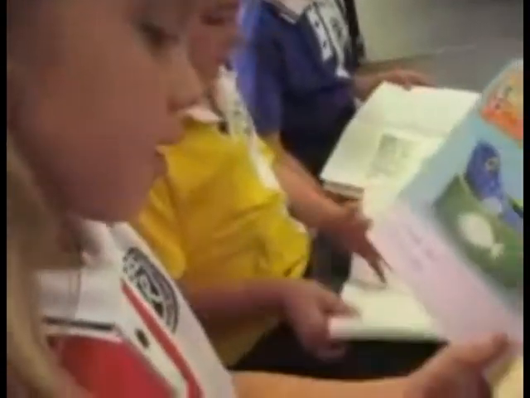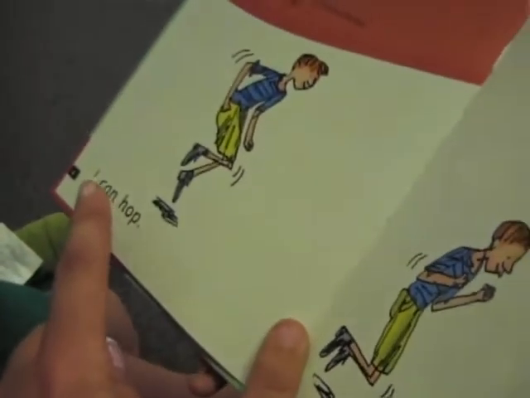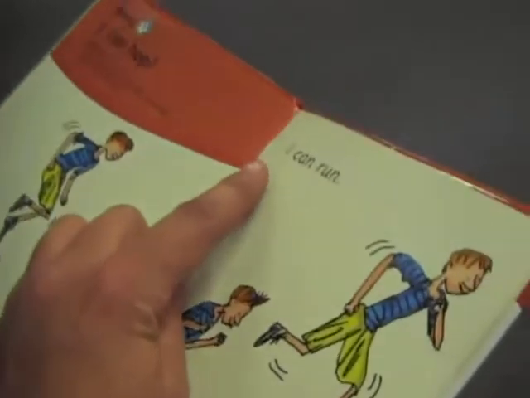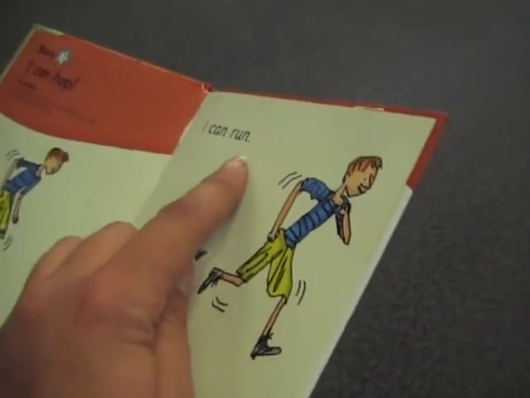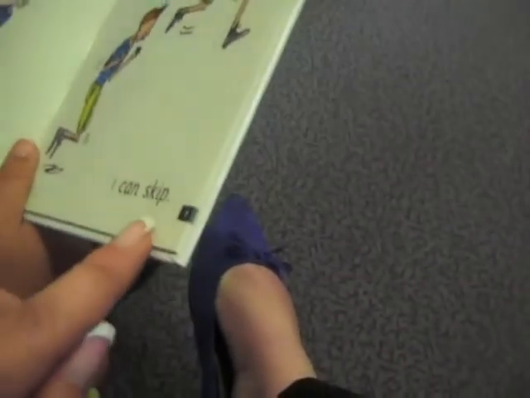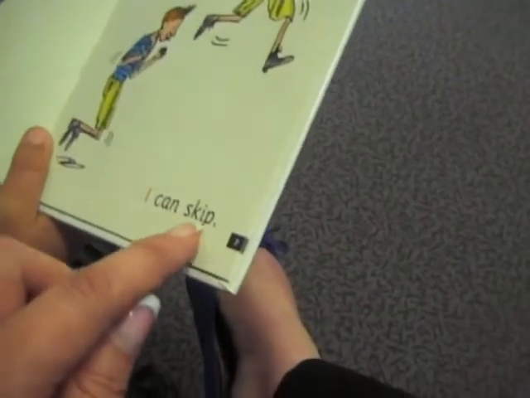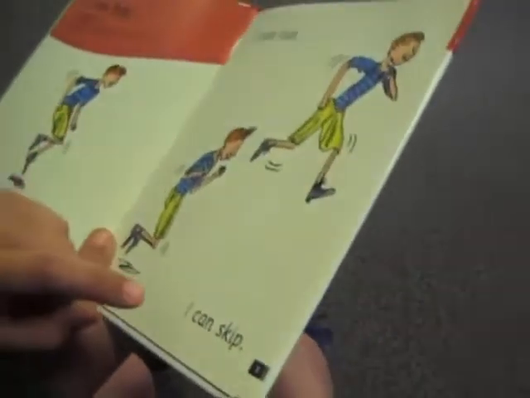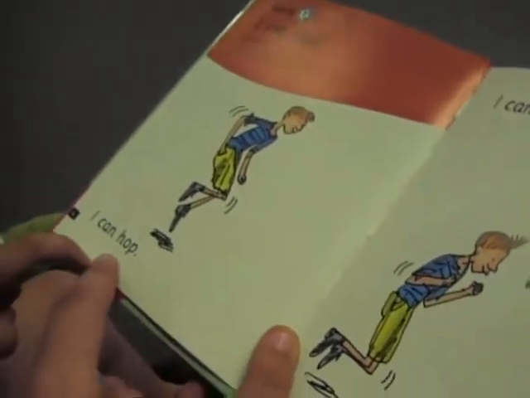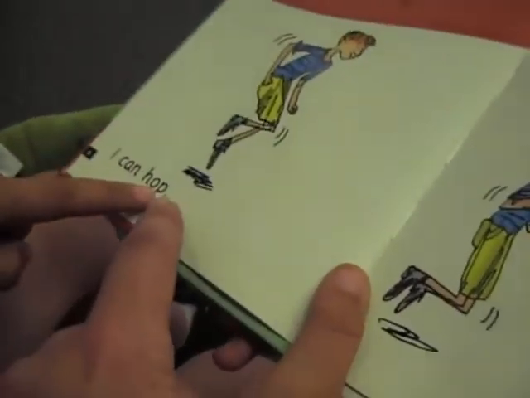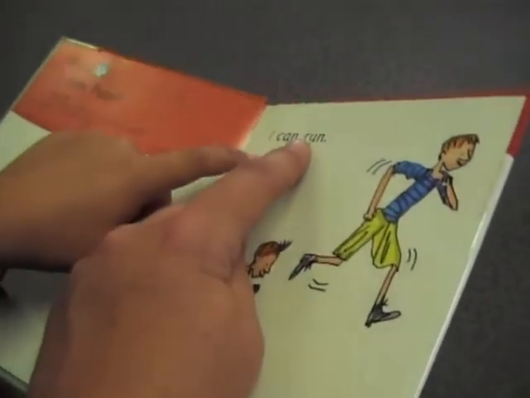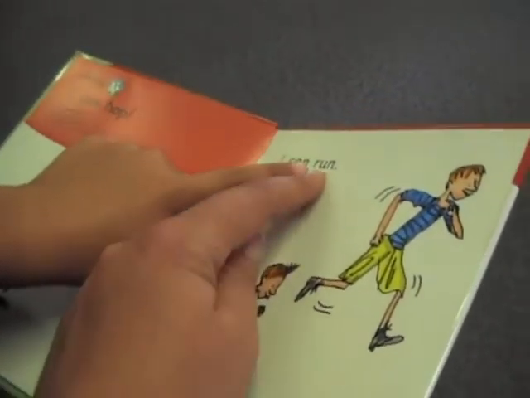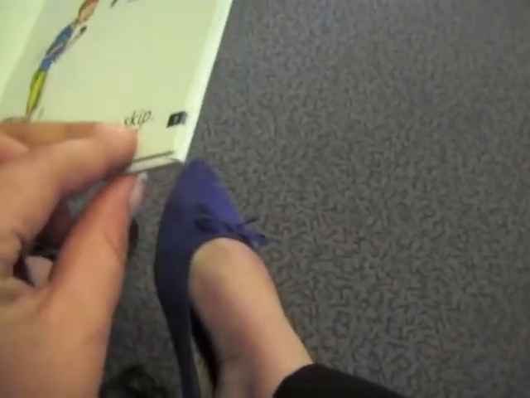Cod, it is a cod. Can, it is a can. So I can hop. I can hop. I can run. Run. I can run. I can skip. Skip. I can skip. So which is I can hop? Well done. How do we know that's hop? What's that first sound? Hop. What does it sound in there then if it's run? What about the sounds in that if it's skip? I can skip. Wow.